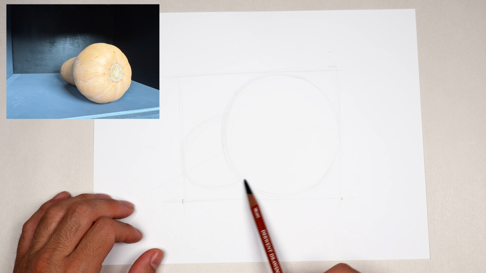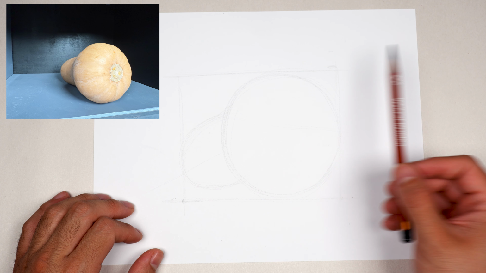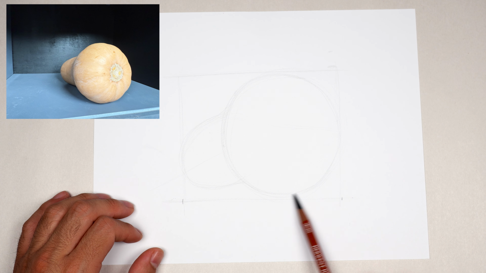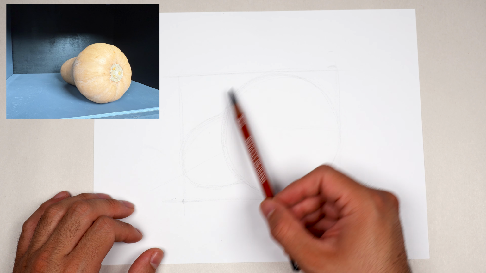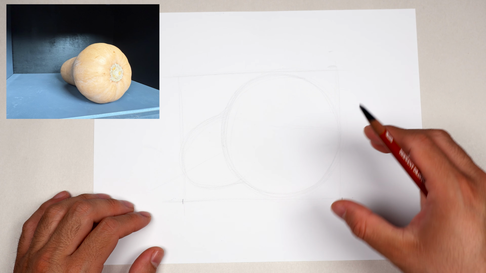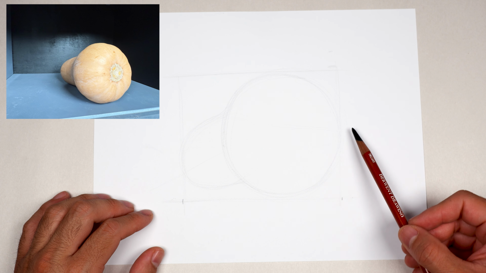So again, nothing is set in stone here, and I'm keeping things very light. I hope it's not too difficult for you to see, but at this point I don't want to go too heavy with my lines, because then it's going to be hard to go back if I make a mistake. So I'm pretty happy with this. I have, again, just 2 very basic shapes, and from here I can start to block things out a little bit.